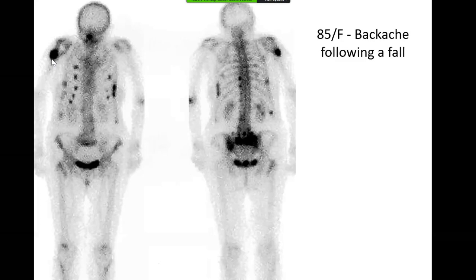Now, I want to take exception to what you said about healing fractures. The bone scan after a fracture becomes positive within 24 to 48 hours. So increased uptake can be seen within 24 to 48 hours, and very strictly speaking, those are still not healing fractures. The healing probably would not have started at that point in time.